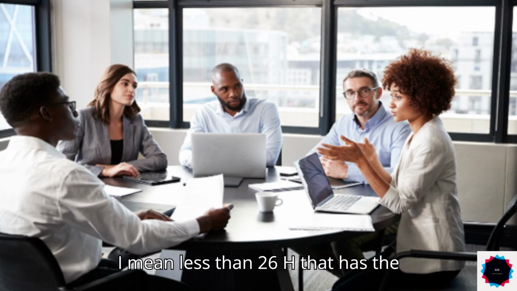Return. Yeah. So there are two values that have less than 26 age.